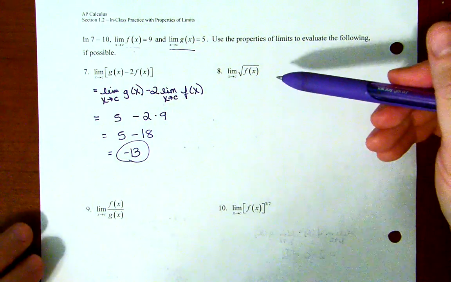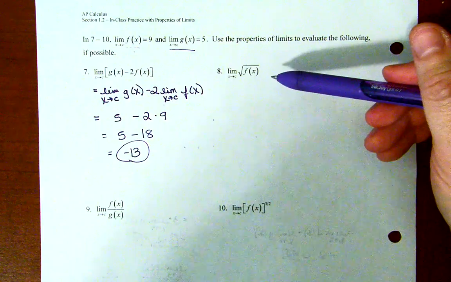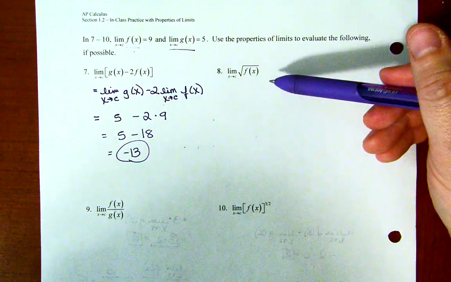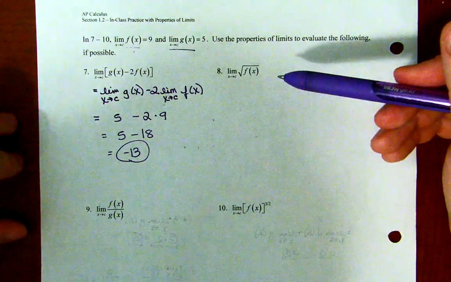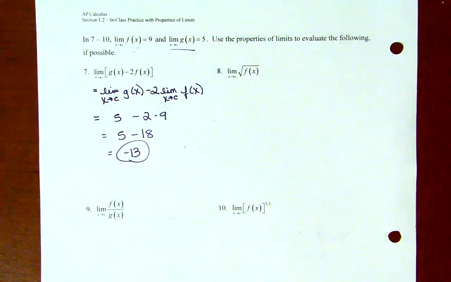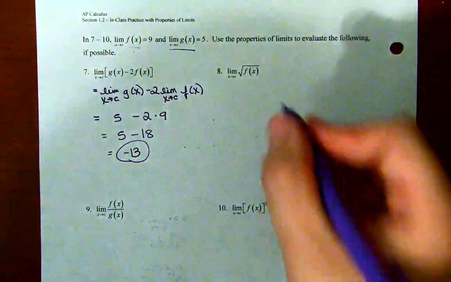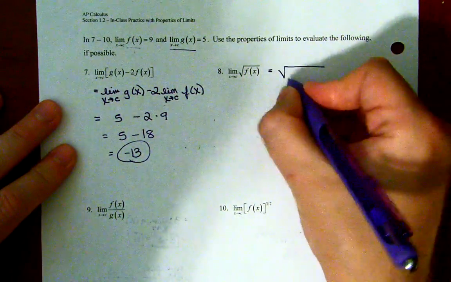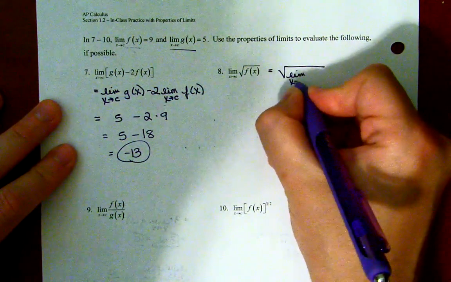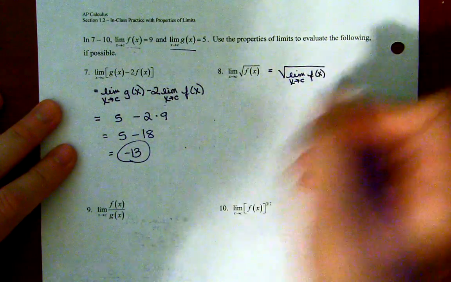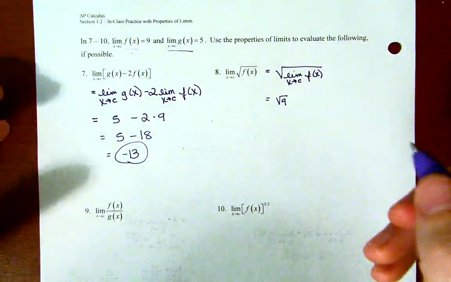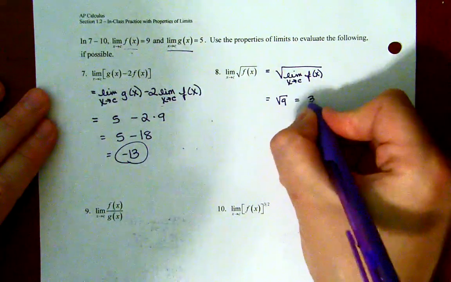We didn't have a property that really talked directly about square roots. But we still can figure out number 8 because hopefully you remember a square root is just like a 1/2 power. So really, we're using the power rule here in number 8. See if you can deal with number 8. I'm going to say this is the square root of the limit as x approaches c of f of x. That limit is 9. Square root of 9, or again, if we're thinking power rule, really like 9 to the 1/2, but it's the same thing. Square root of 9, you're going to get 3.